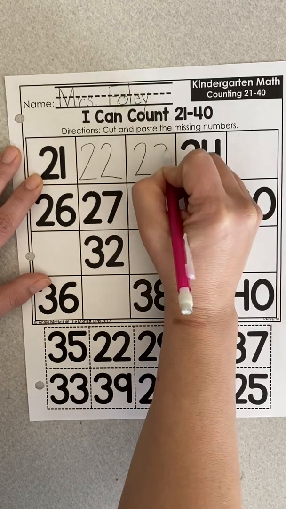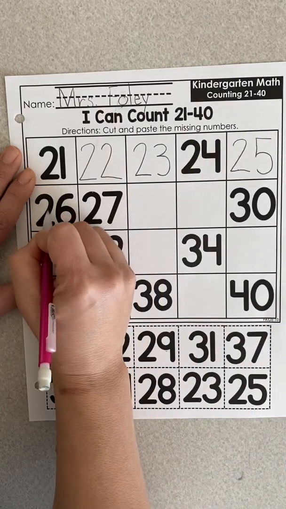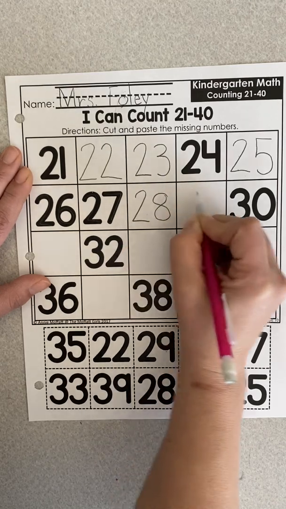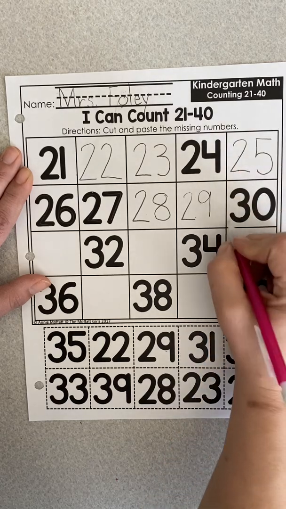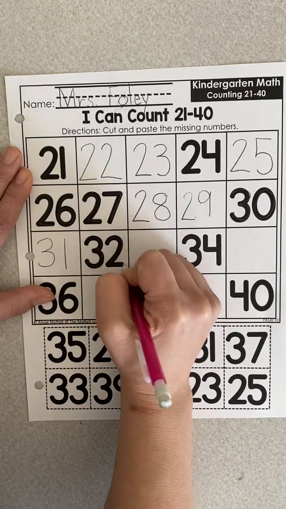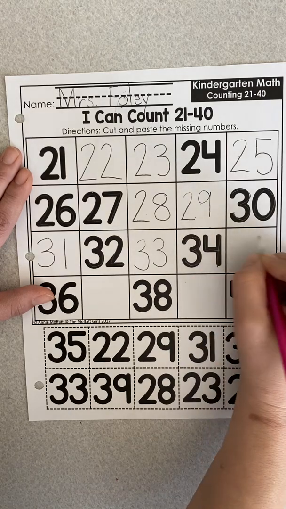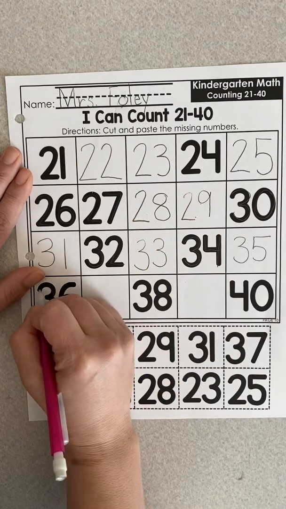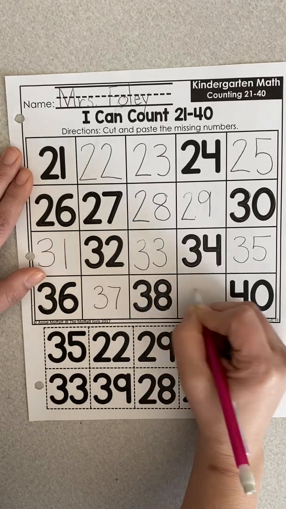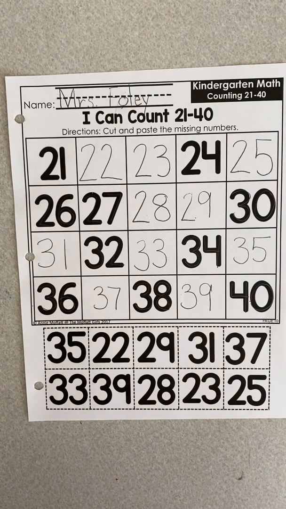So 23, 24, 25, and I would even trace these, 26, 27, 28, 29, 30, 31, 32, 33, 34, 35, 36, 37, 38, 39, 40.